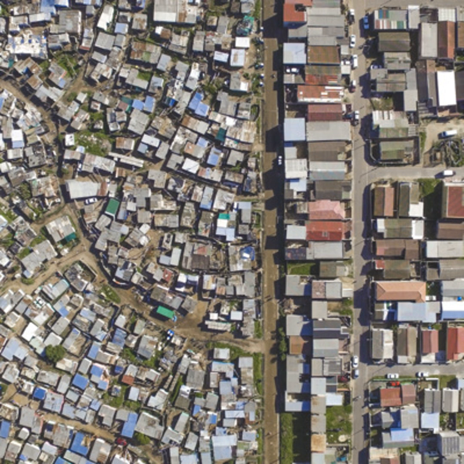Now, the way in which we use the language of informal sounds as if the formal is normal and the informal is the aberration to the normal. But actually it's the other way around. Informality comes first. It's the original form of urbanism.